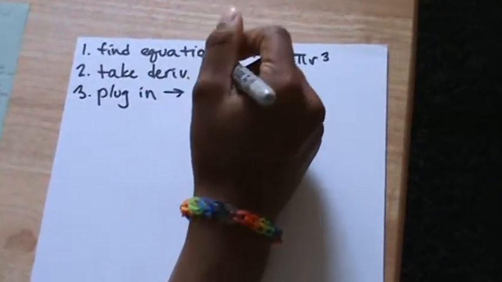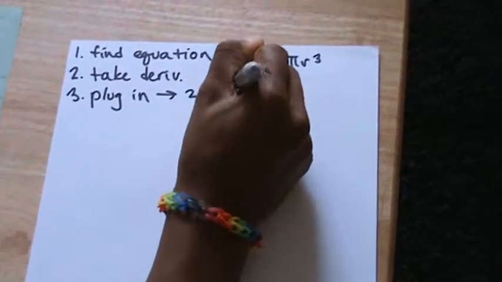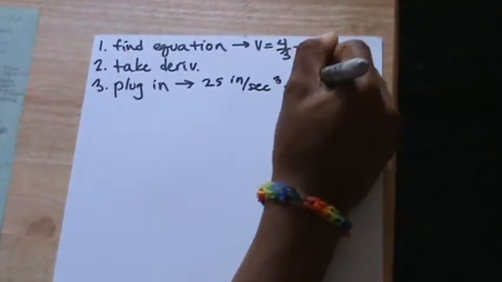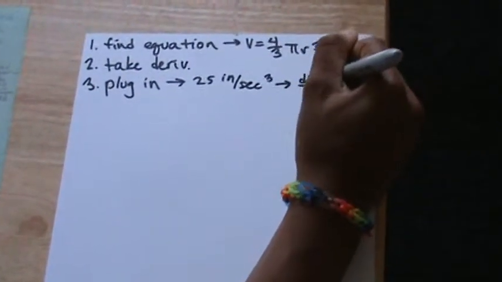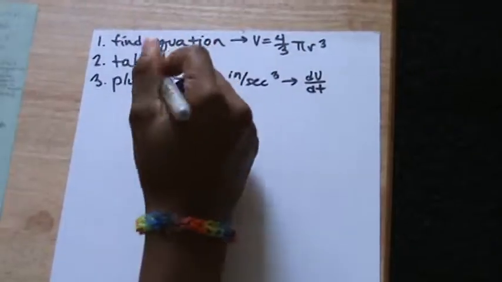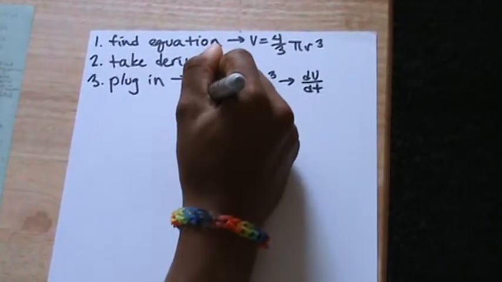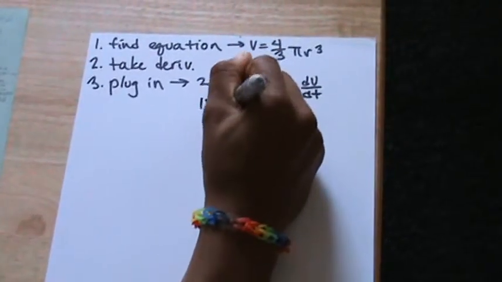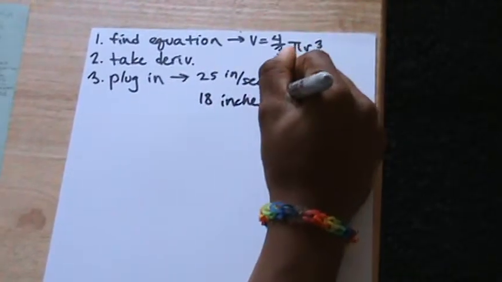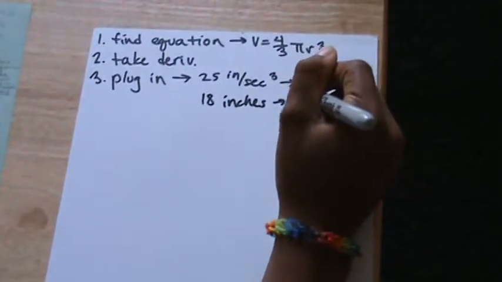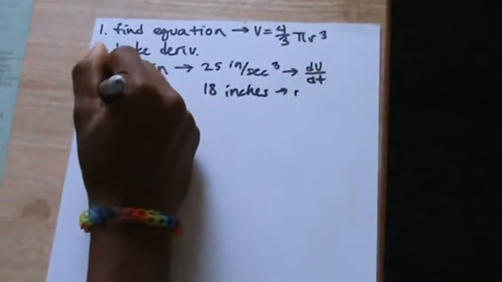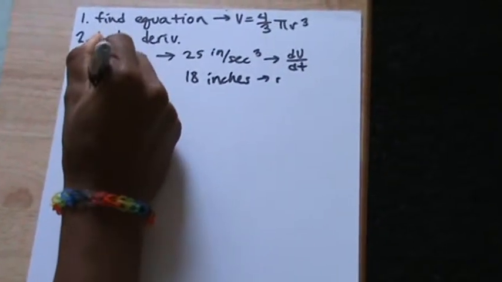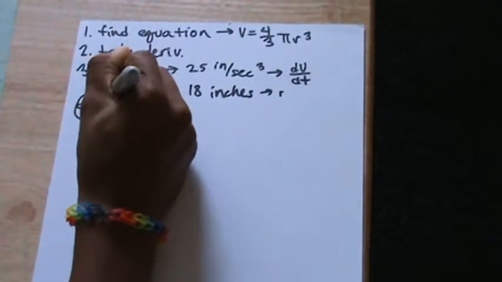which will be 25 inches cubed per second, which is given in the equation, and this will be the rate of change of volume, so we'll make that dV/dt, and you're given that when r is 18 inches. So that will be r. This is just basically so you can see it better. This is the balloon and the radius, so that would be r.